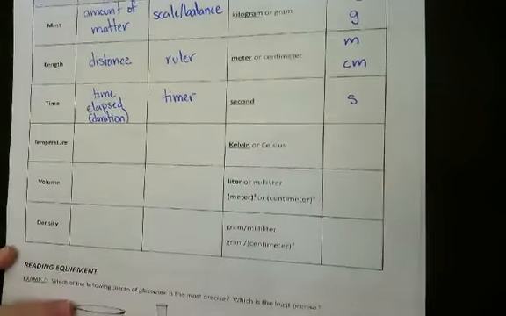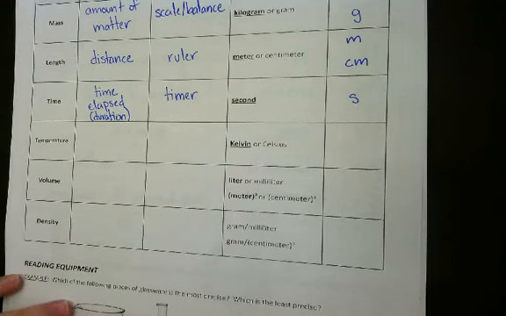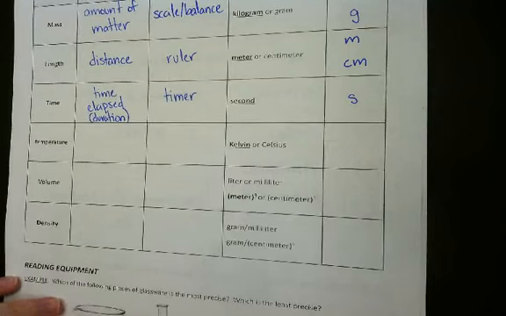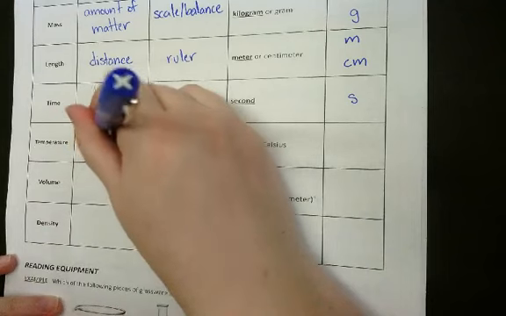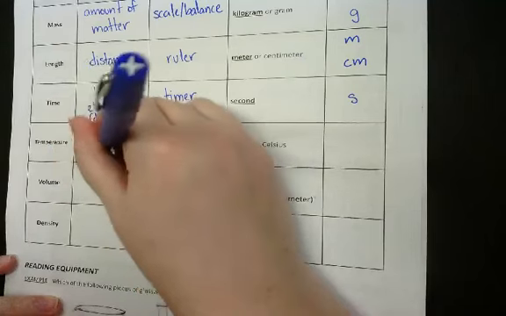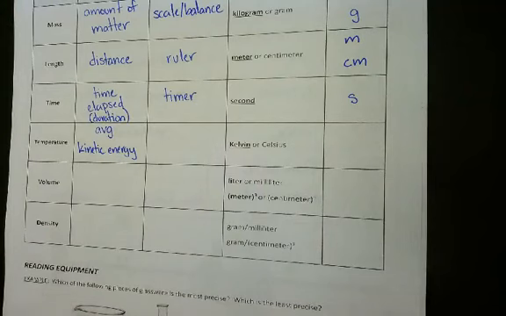All right, temperature. So temperature is even weirder to think about. We say we're measuring how hot it is, heat, okay? However, truly what we're doing is measuring the average kinetic energy of the molecules that make up the substance.